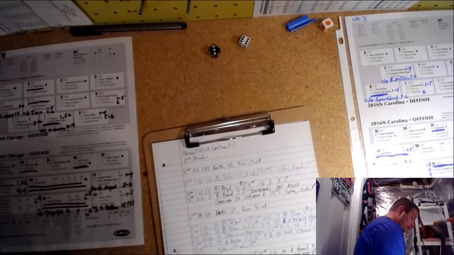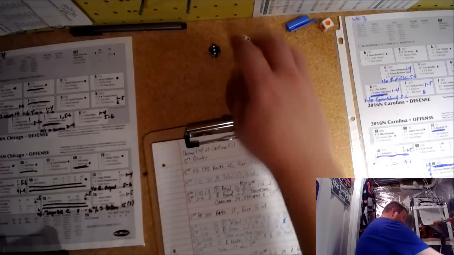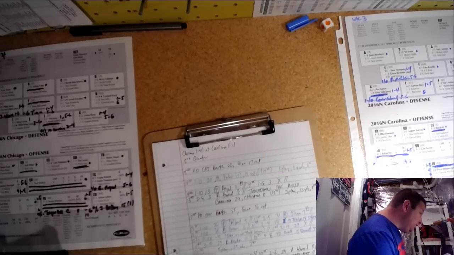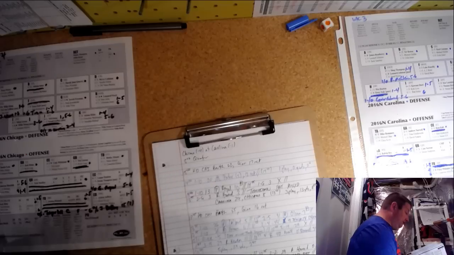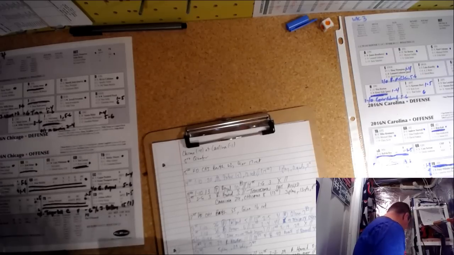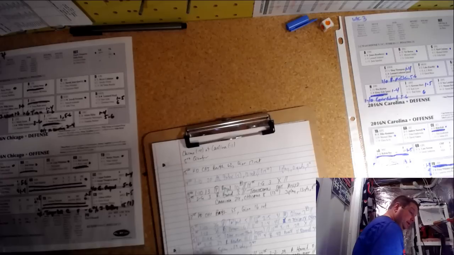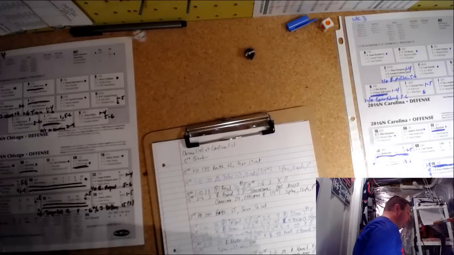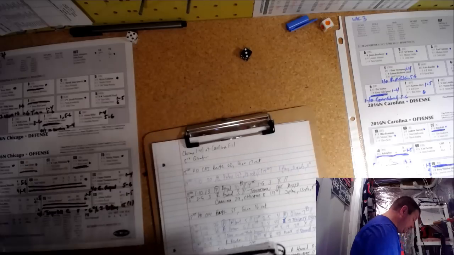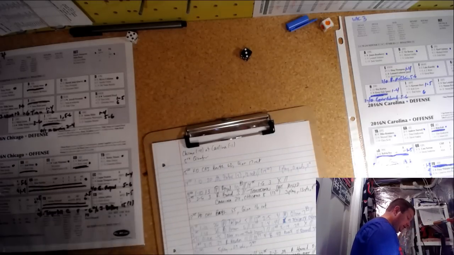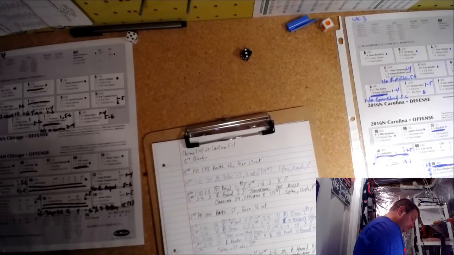Second and 13 from the 19. So second and long. That's going to be a screen pass against a pass defense. Personnel 5. And we're going to try and pass it to Greg Olson here. 35. SB is 0 pass. Olson is not, so this is going to be fine. 7-yard gain for Olson.